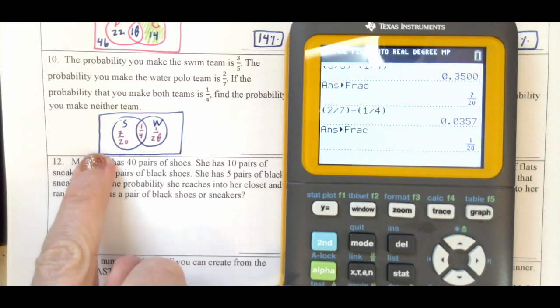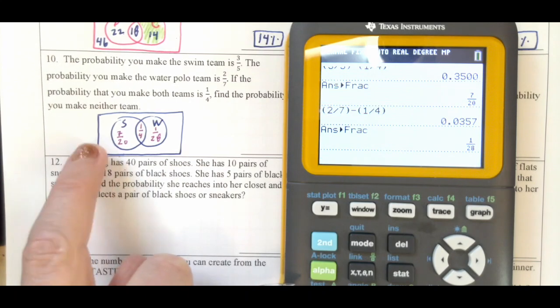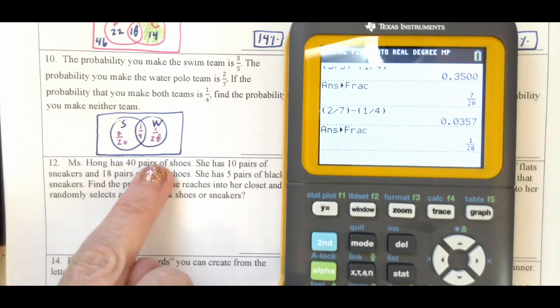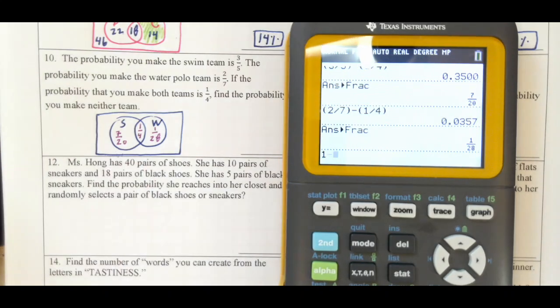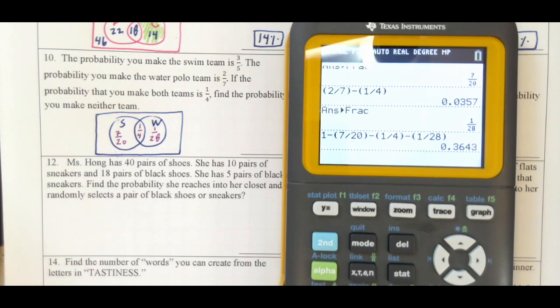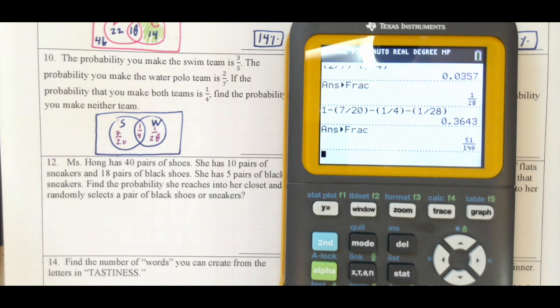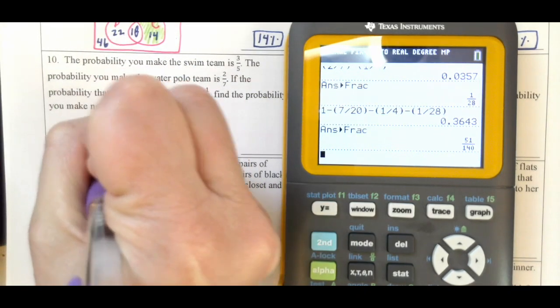What about those that don't do either thing? This is neither of these two options. The whole space has to add up to 1 or 100%. So if I take 1, subtract that 7 out of 20, subtract that 1 out of 4, and subtract that 1 out of 28, here's what I'm left with as a fraction. So 51 out of 140.